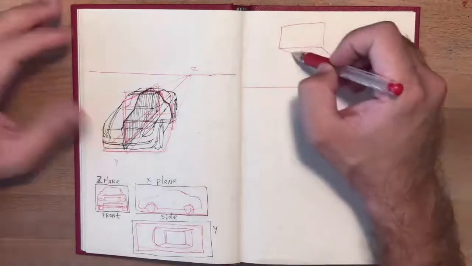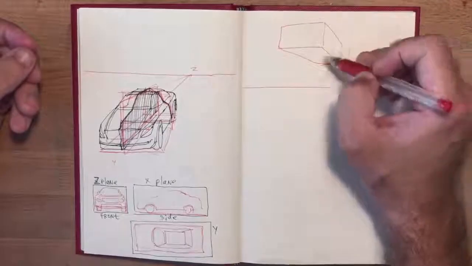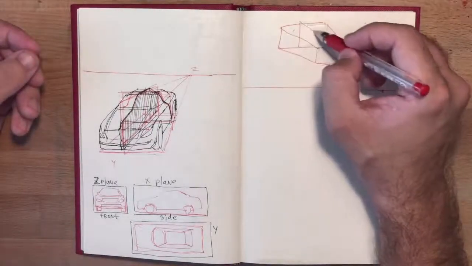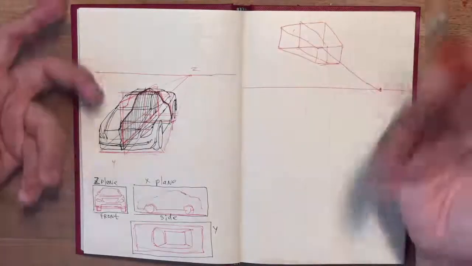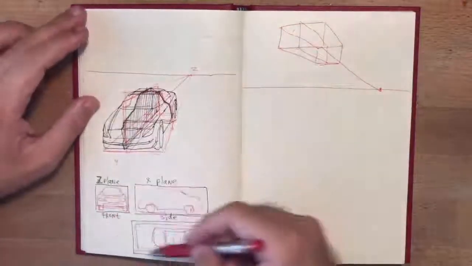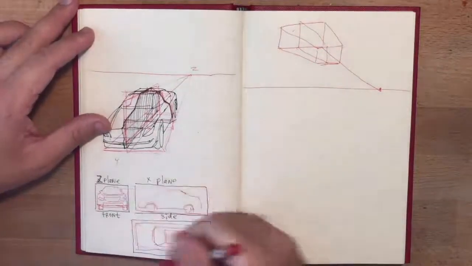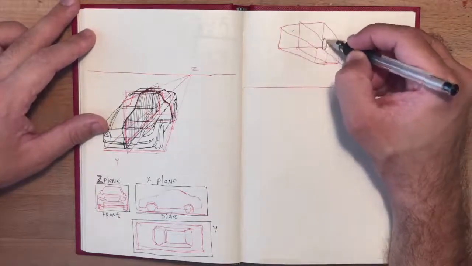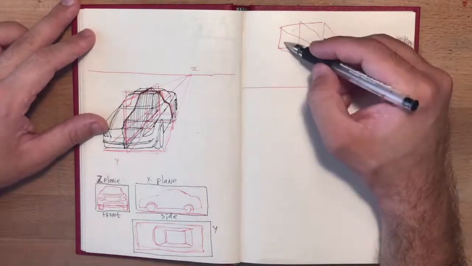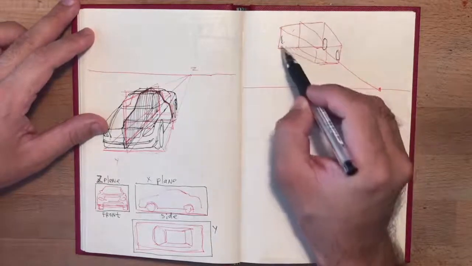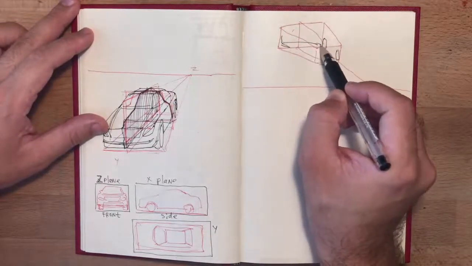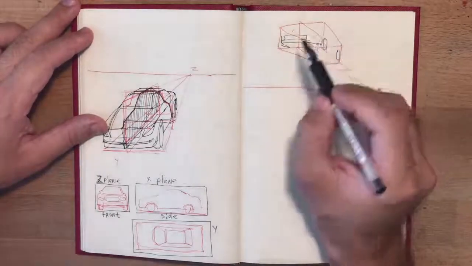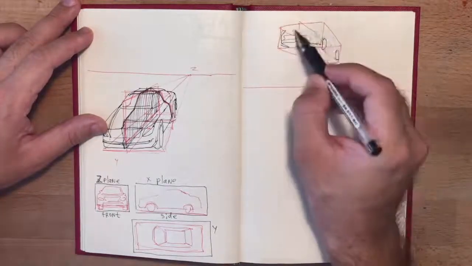So we apply this box logic, right? But when I draw a car, I have in mind all these things, and there is a slow way to draw a car, like building the form in perspective, and there is a perfect book about this. It's How to Draw by Scott Robertson.